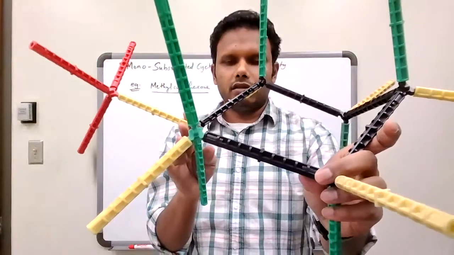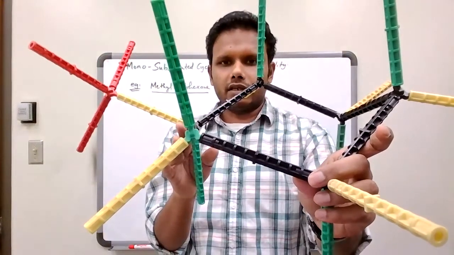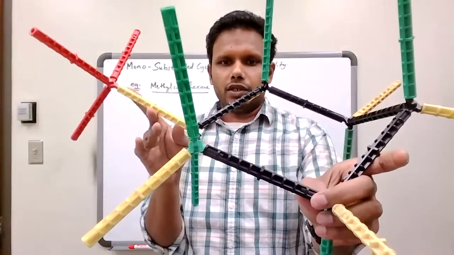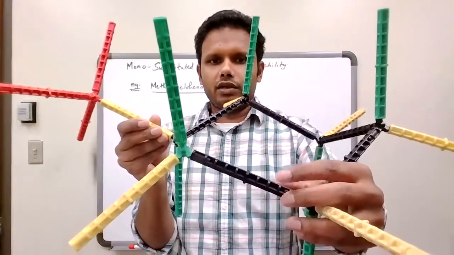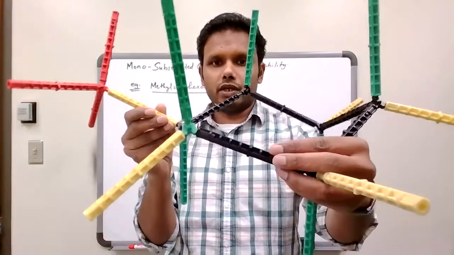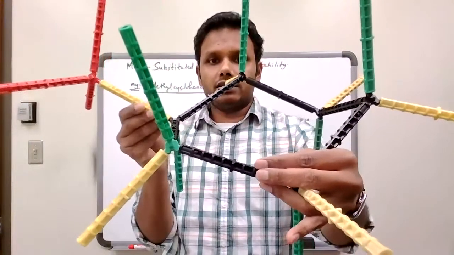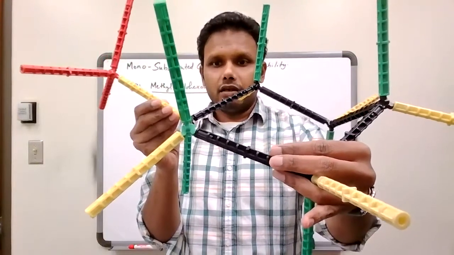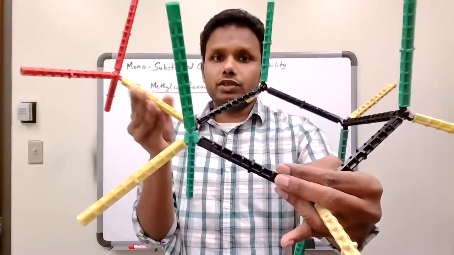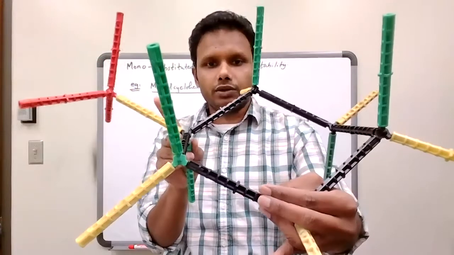Yes, there we go. So that's still a staggered conformation, and notice how the methyl group and the other group that were Gauche to each other, which is what I'm holding here, are now anti to each other. So that means we've got staggered plus anti, which is more stable compared to a Gauche.